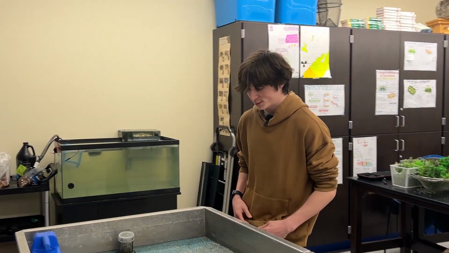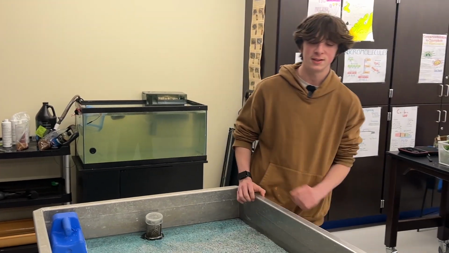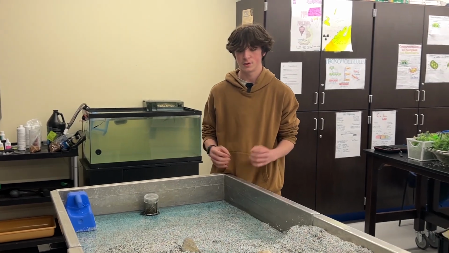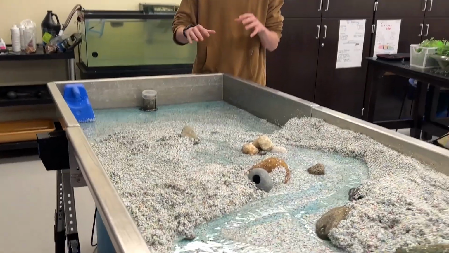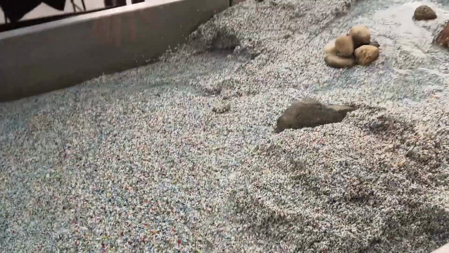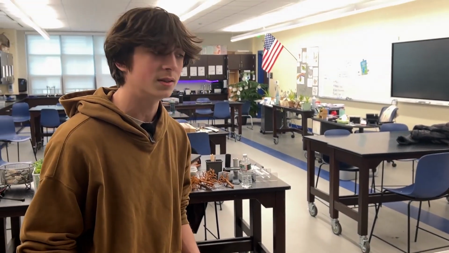I'm a senior at Wacona, and today I'm going to be talking about the delta. The delta is at the end of the river where the river meets a larger body of water, typically a lake or ocean. The delta is typically slower than the rest of the river because it's pushing all that sediment down. A good example of the delta would be where the Housatonic River meets the Long Island Sound.